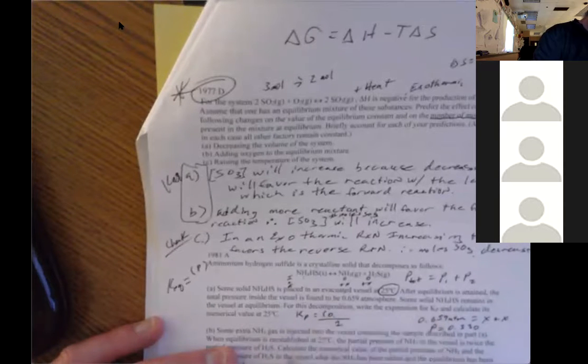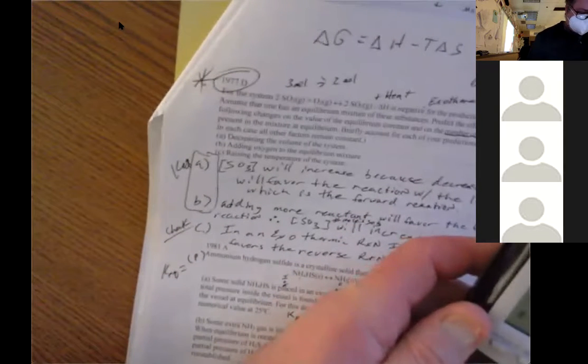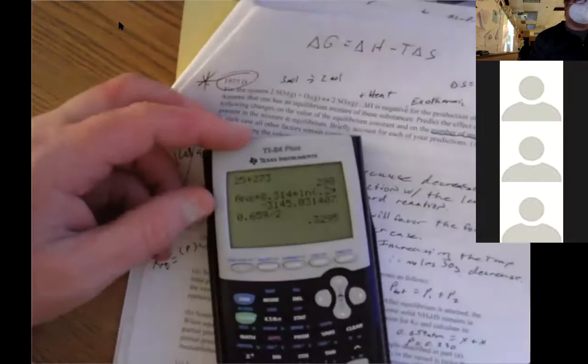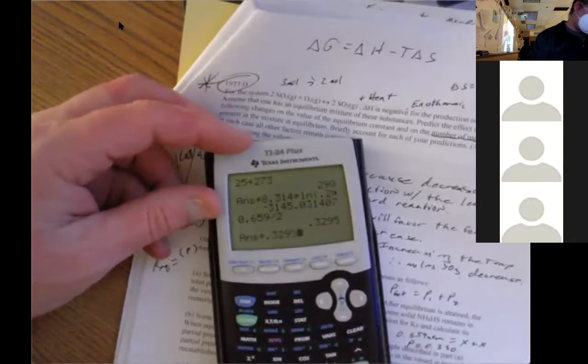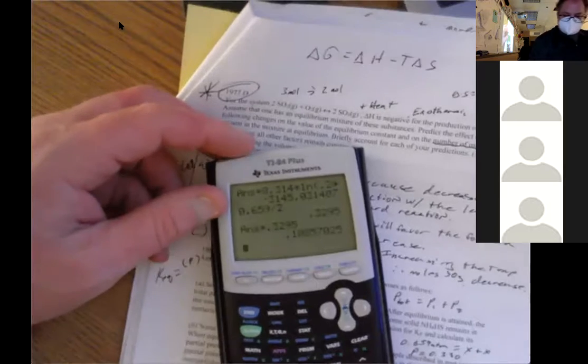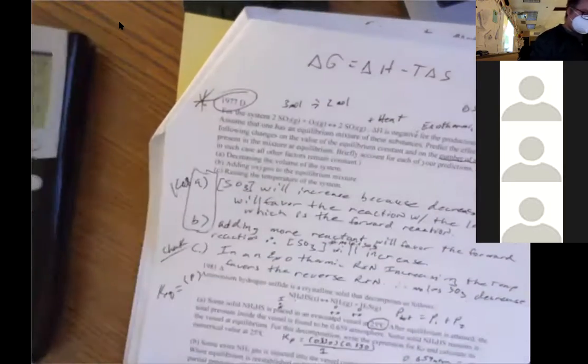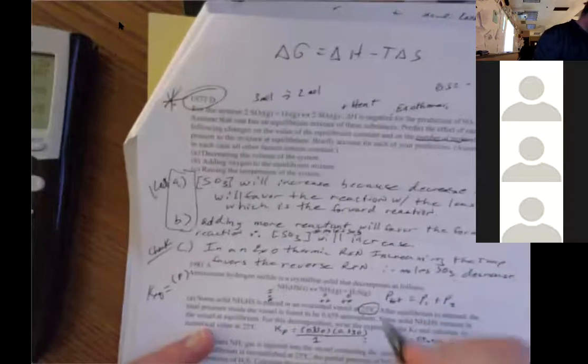But we have 0.330, 0.330. Multiply these together, and we get 0.1085, or Kp equaling 0.109.